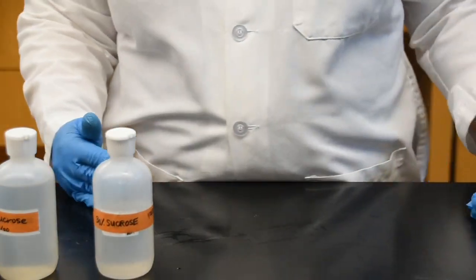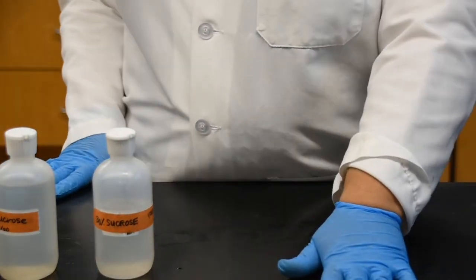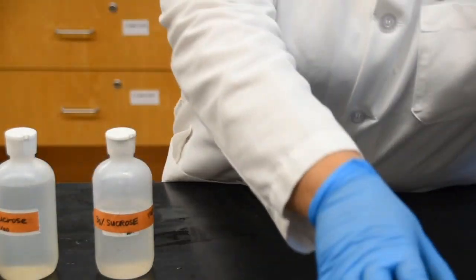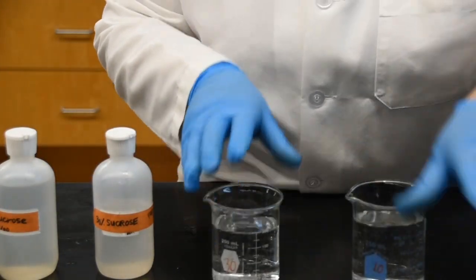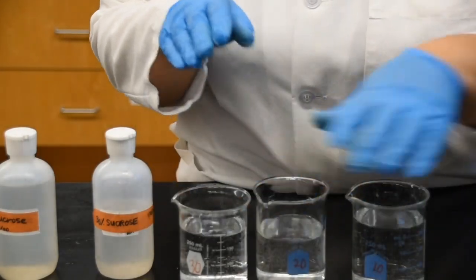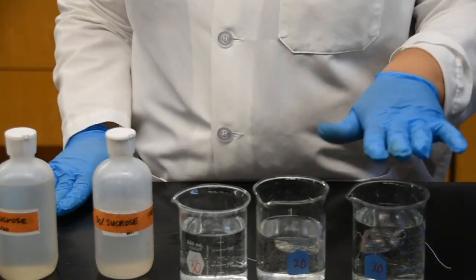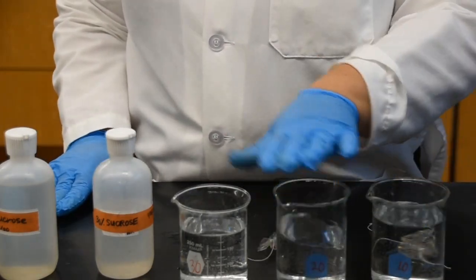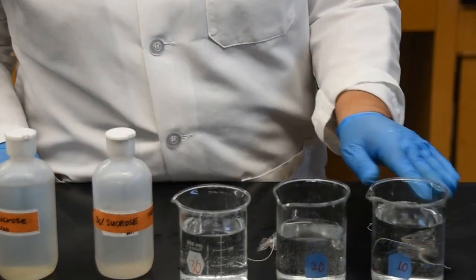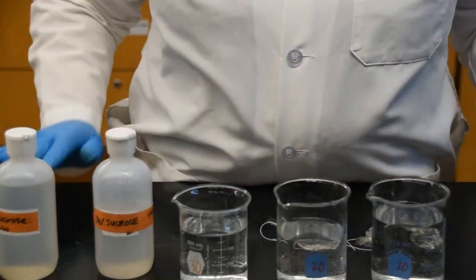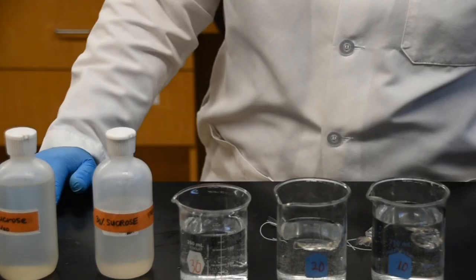Now the idea here is, after I'm done setting this up, I'm going to place each of these little baggies inside a water solution. This is simply DI solution, or DI water. So I have the 10%, 20%, and 30%. After weighing my little baggies, I'm going to drop them into the water and wait for 45 minutes.